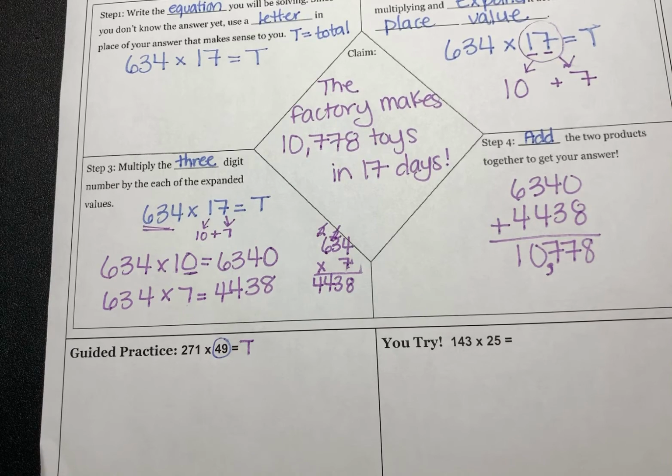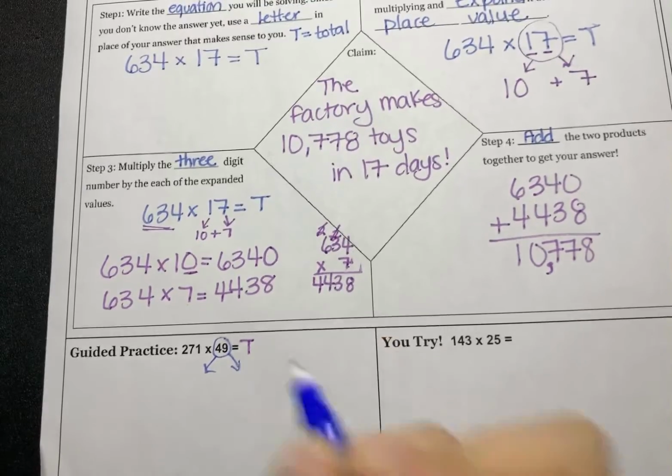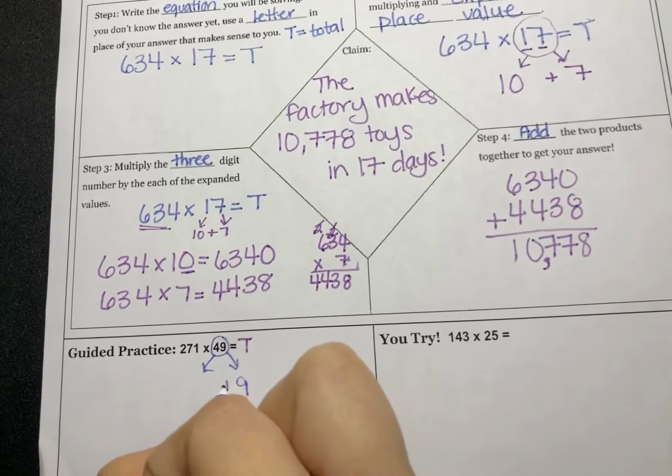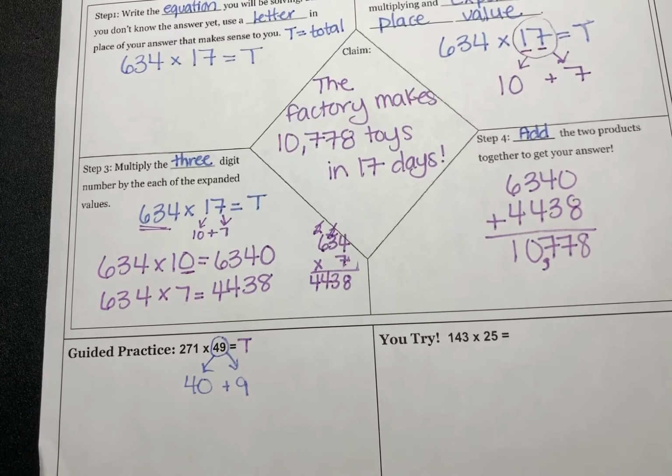So let's see how you did. I know 49, I'm going to expand that out. So that means I have 9 in the ones place plus 4 in the tens place, which represents 40. So my expanded form is 40 plus 9.